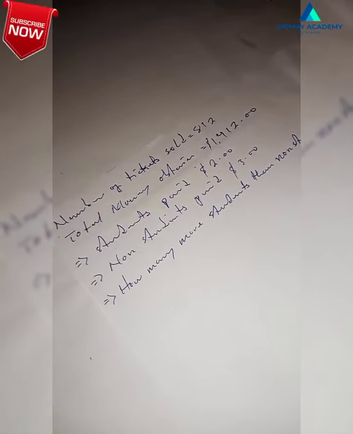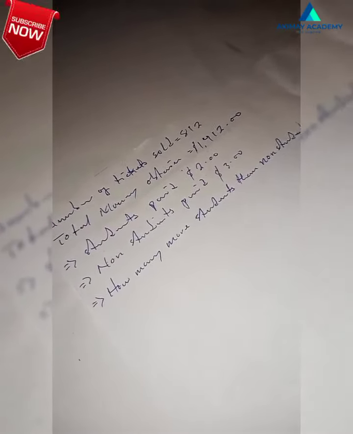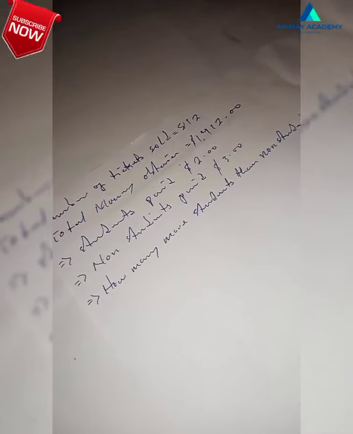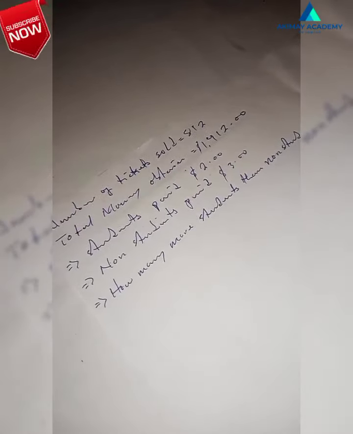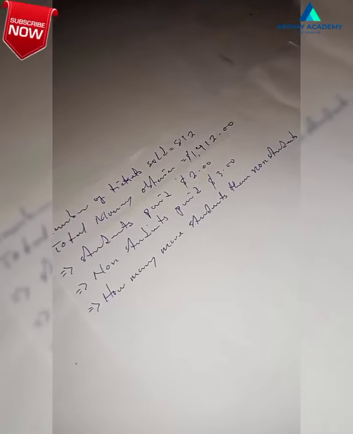Now if I have 10 oranges for the 2 cedis group, and each of them is sold for 2 cedis, how am I going to get the total amount from the 2 cedis oranges when they are all sold?